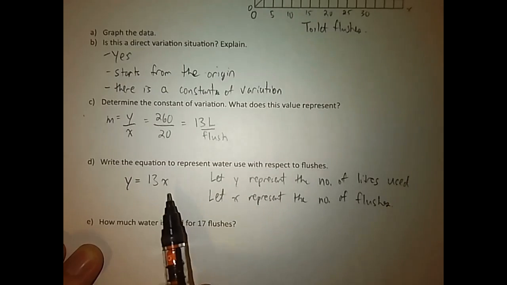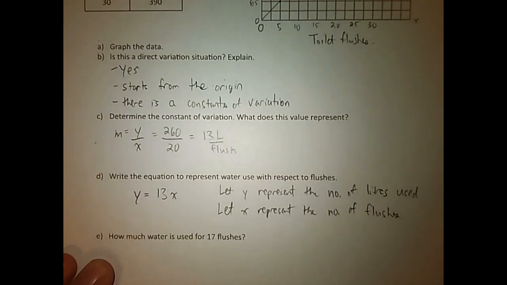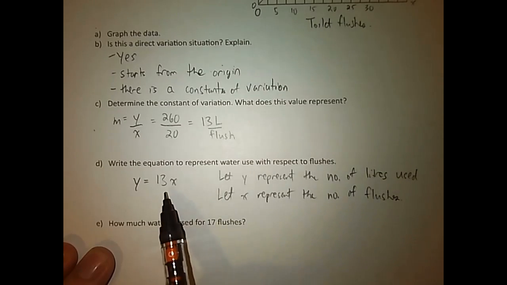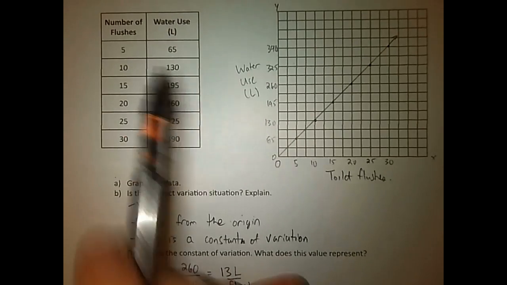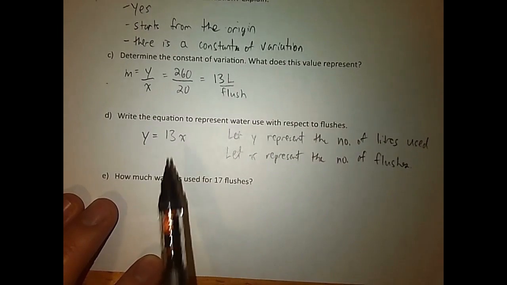So we can check this. For 5 flushes it's 65, and 13 times 5 does equal 65. And for 10, 13 times 10 is 130, which is what we get over here. So again, proportionally going up by the same amount every time, every flush is 13 liters.